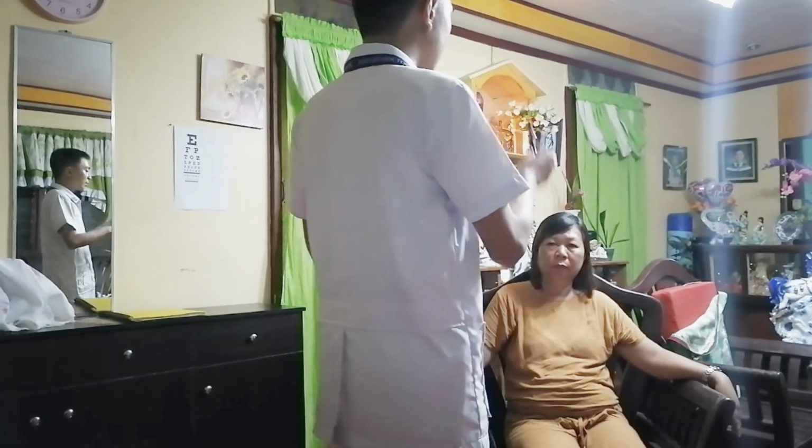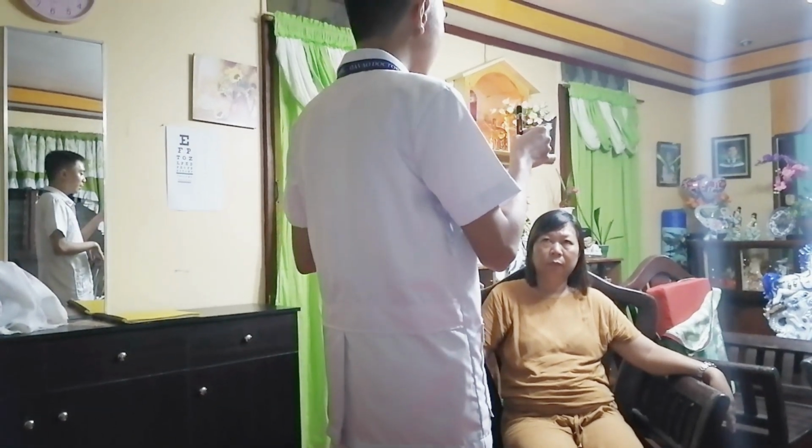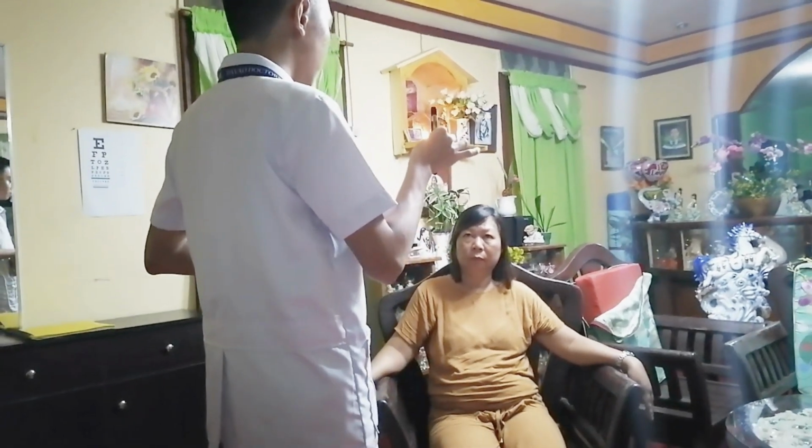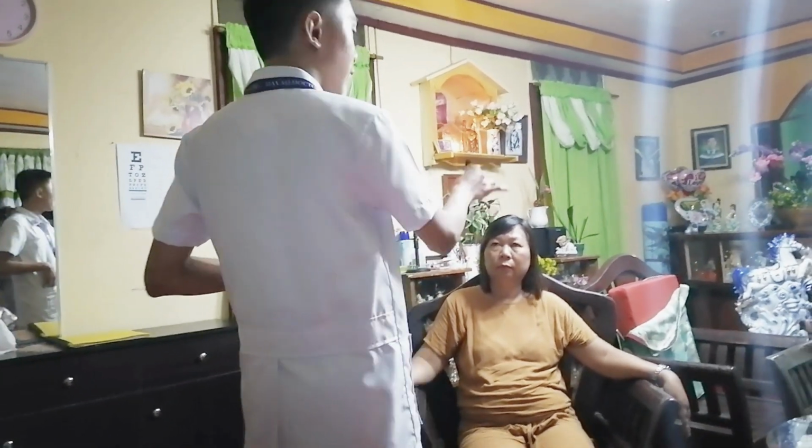So kindly look at the top of the pen light and kindly look at the back of the pen light. Vice versa.